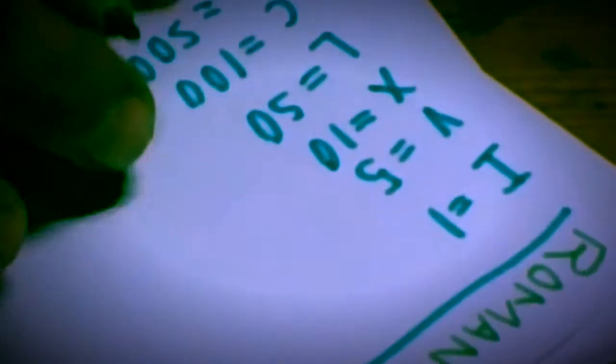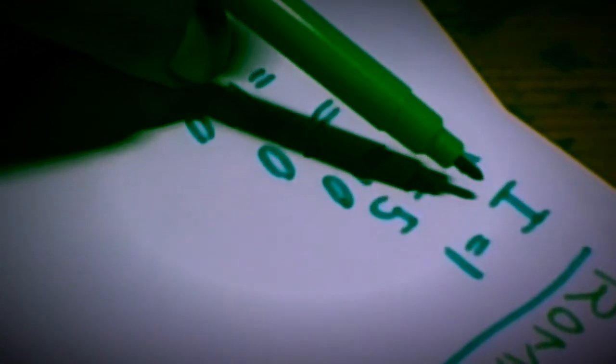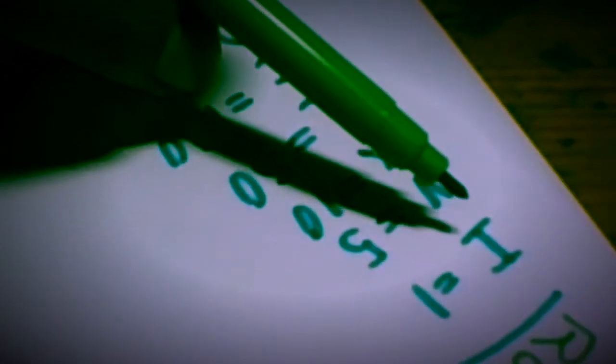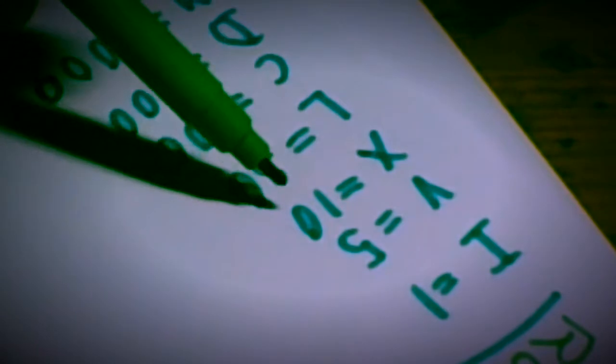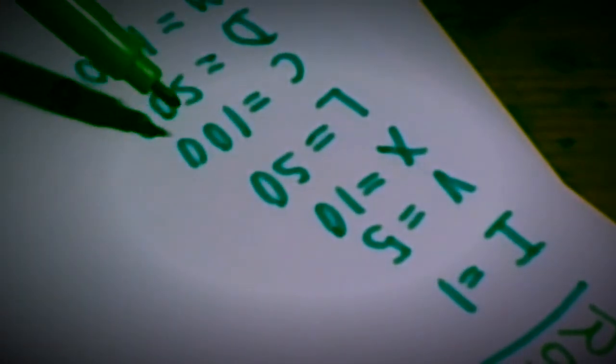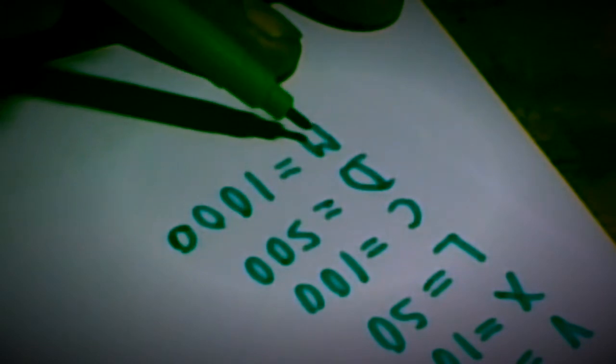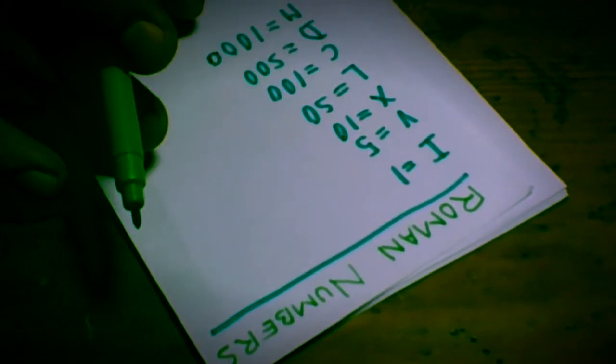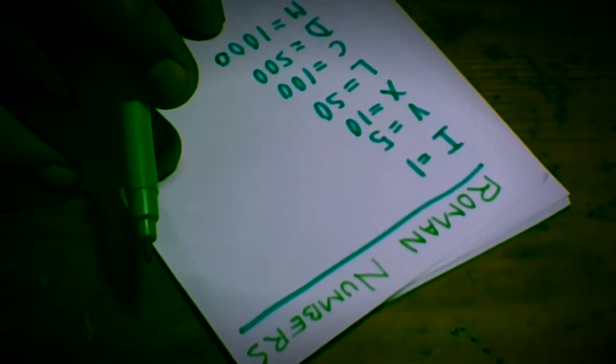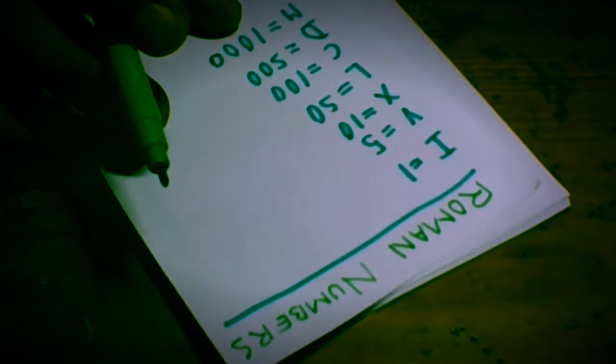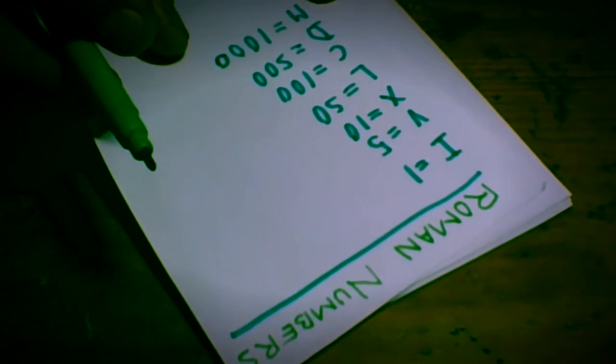One more zero. Yes. So these are the basic characters which are used to represent Roman numbers. I is equal to 1, V is equal to 5, X is equal to 10, L is equal to 50, C is equal to 100, D for 500, and M for 1000. So these are just a total of 7 different characters in which you can summarize the Roman numbers. So now let's practice by doing some questions. We will understand how to use these Roman numbers.